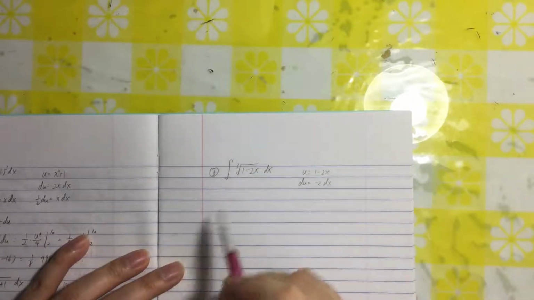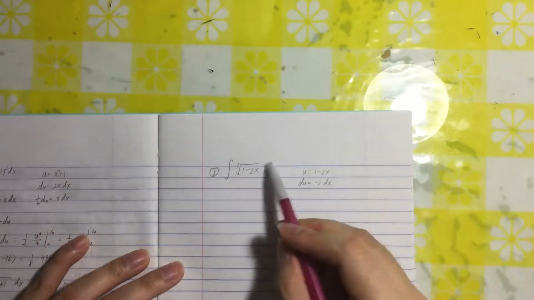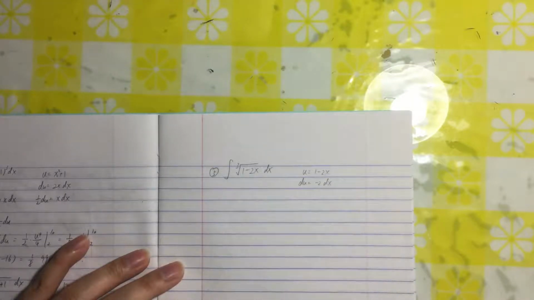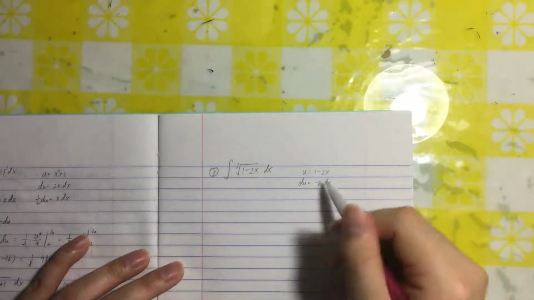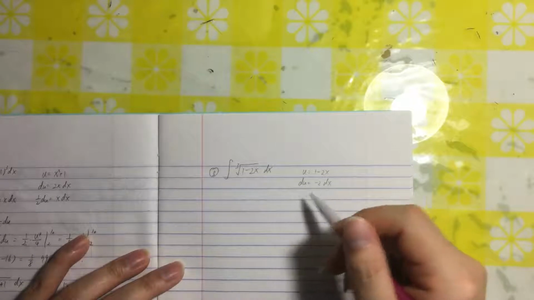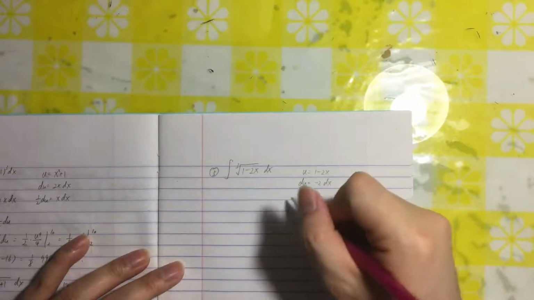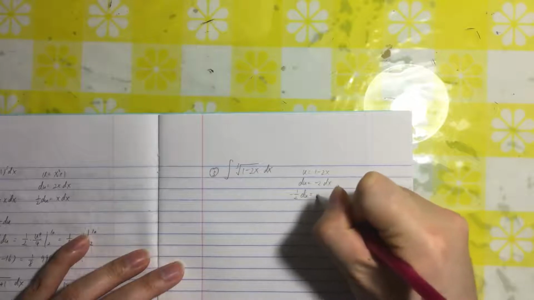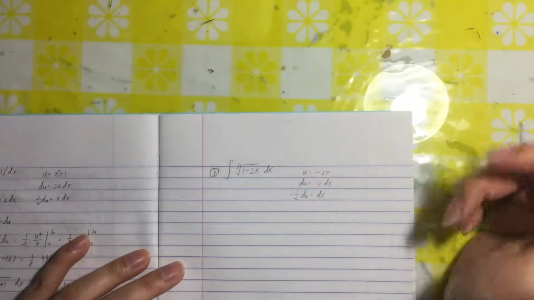Now, observe this integral here. We have dx. We miss a negative 2. We don't have negative 2 here. Then what should we do? I can divide both sides by negative 2. If we miss a constant, we can divide both sides by the constant. So I get negative half du equal to dx.